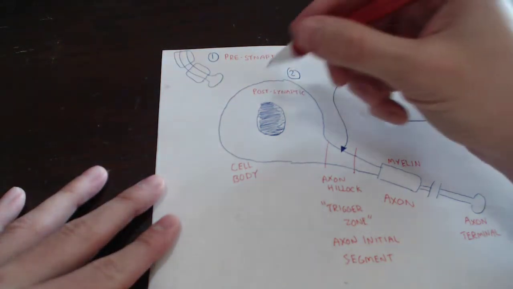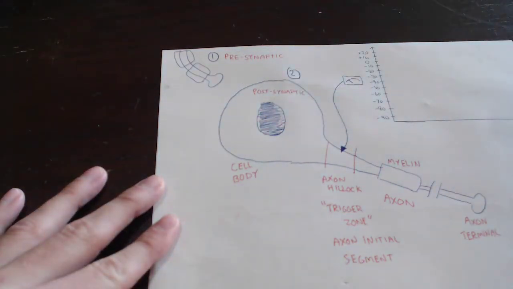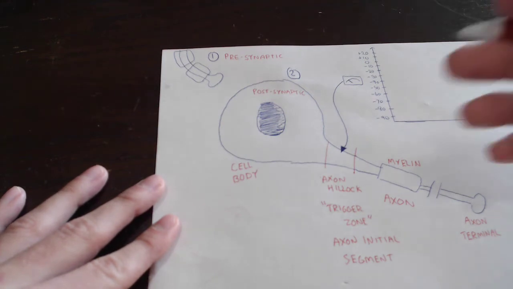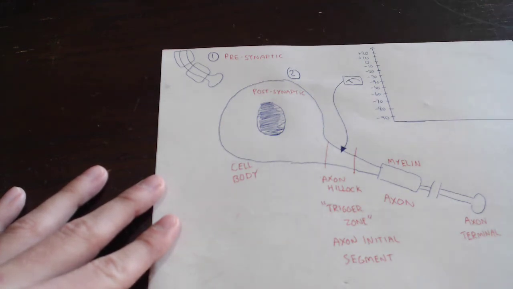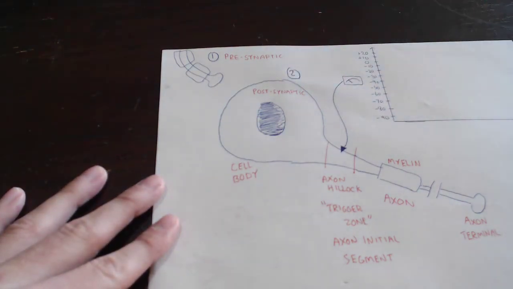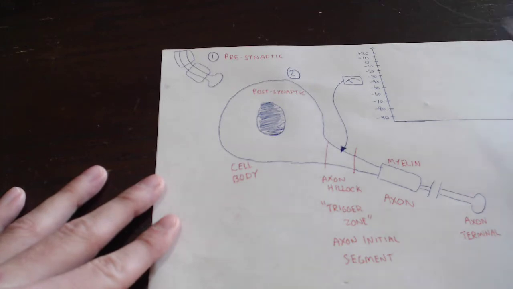The idea being that this very narrow space that exists between the two cells, between the presynaptic and the postsynaptic cells, is called the synapse. So the presynaptic cell exists before the synapse. That covers all the communication that happens before we get to the synapse. And then the postsynaptic cell is at the other end of the synapse, so it is receiving the communication.